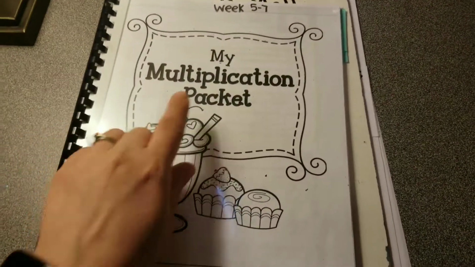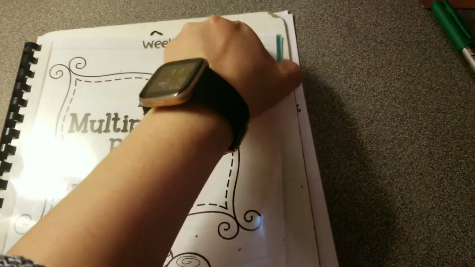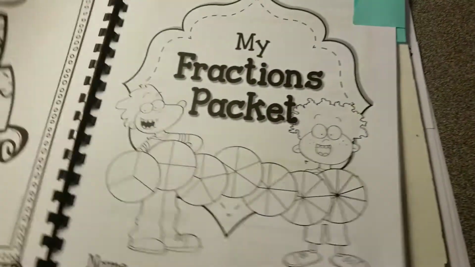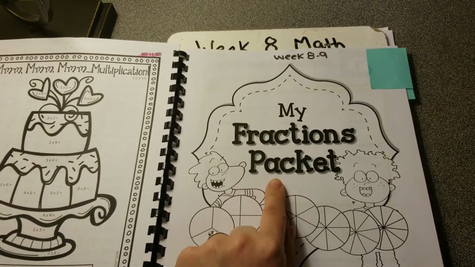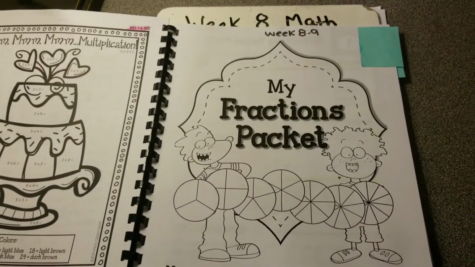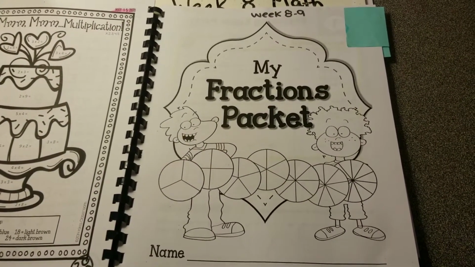Now your worksheets, this one says my multiplication packet, but if you flip after multiplication, you should see the one that says my fractions packet. That's the one that we're going to be working on this week and next week.